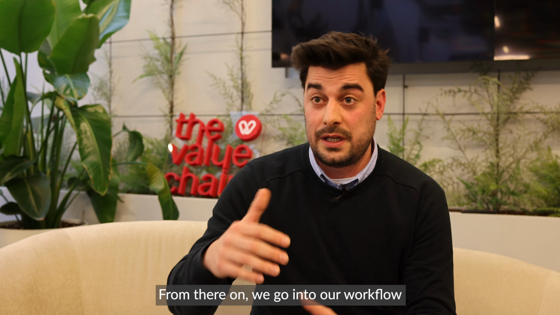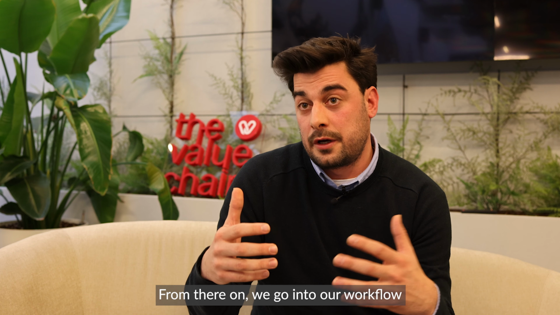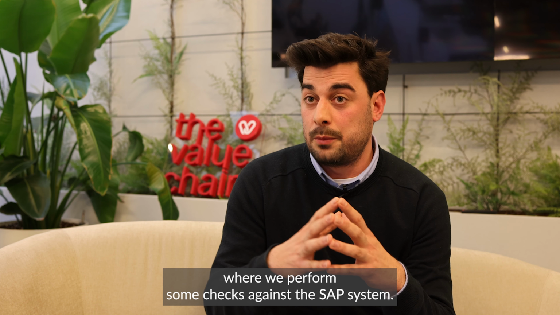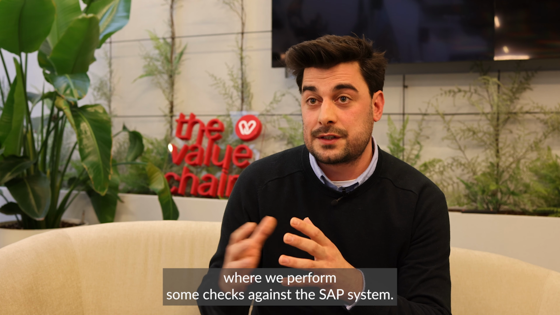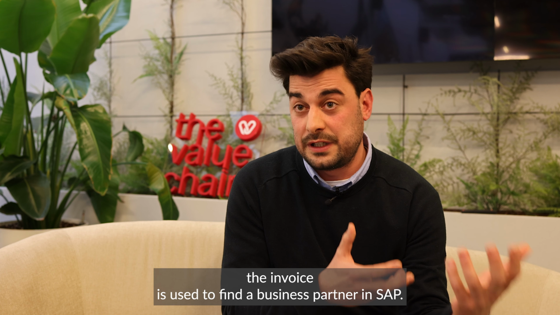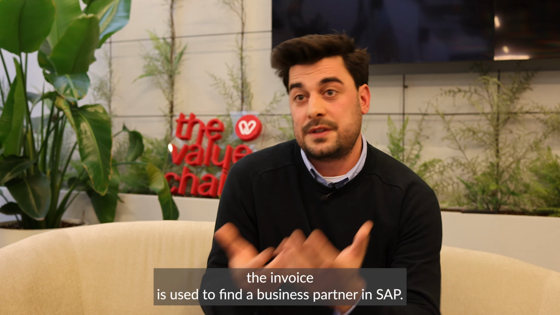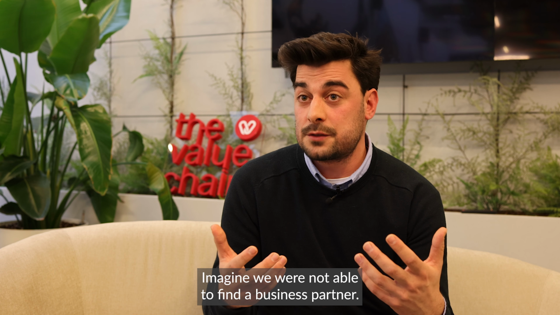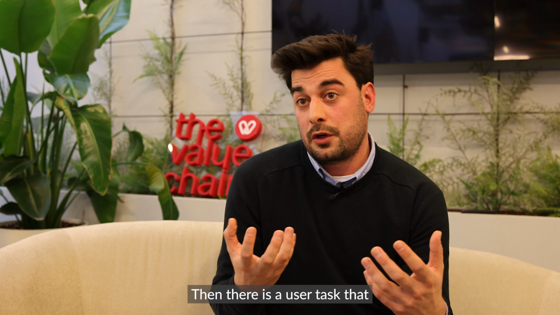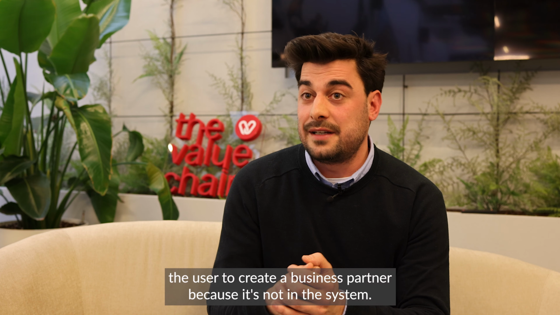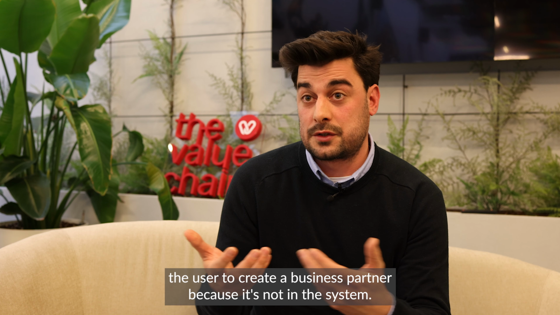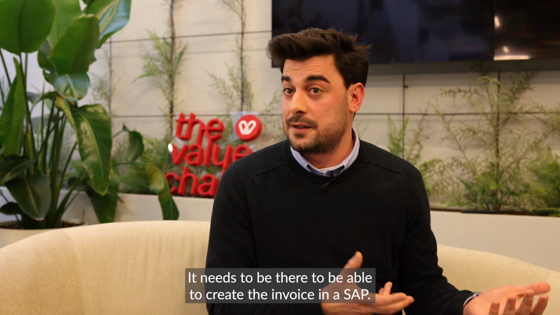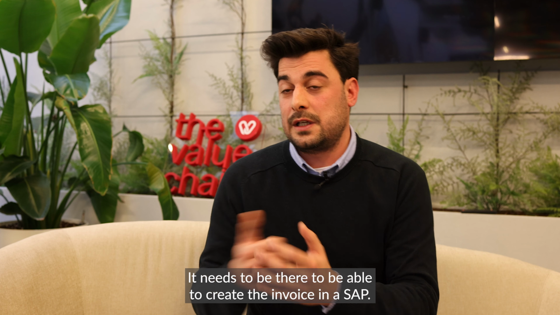From there on, we go into our workflow where we perform some checks against the SAP system. For example, the VAT number retrieved from the supplier on the invoice is used to find a business partner in SAP. Imagine we were not able to find a business partner, then there is a user task that actually requests the end user to create a business partner because it's not in the system, it needs to be there to be able to create the invoice in SAP.